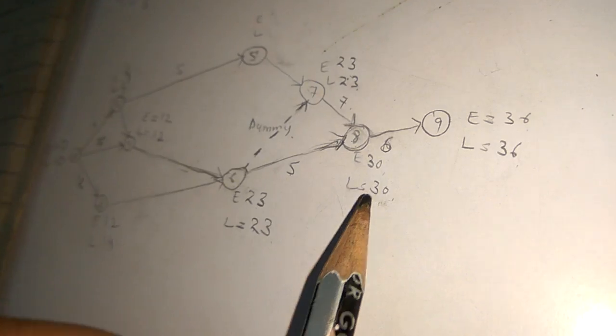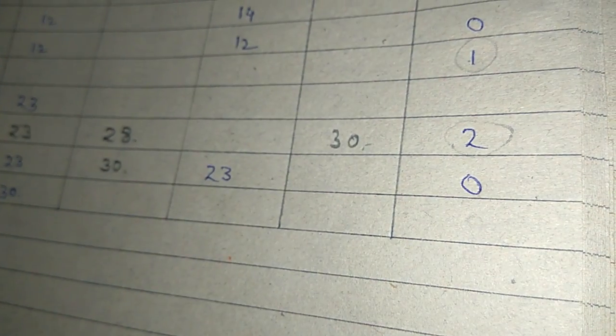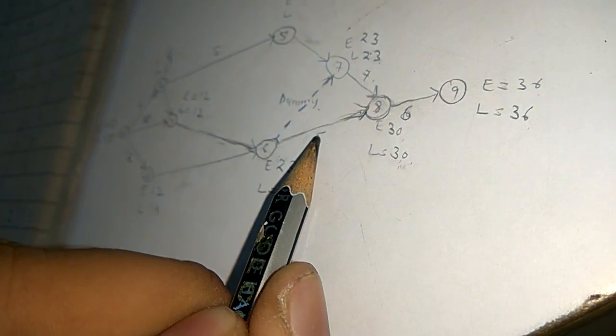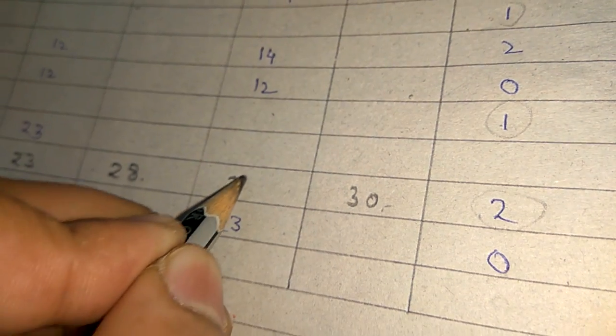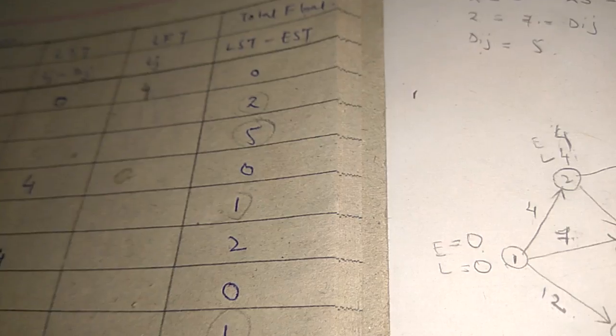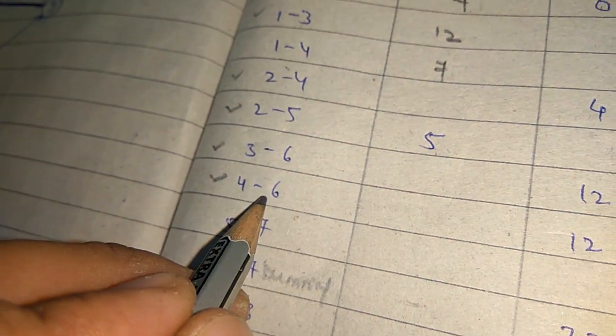And between 6 to 8, what is the value of Lj? Lj is 30. Lj minus Dij, what is the value of Li? 23.